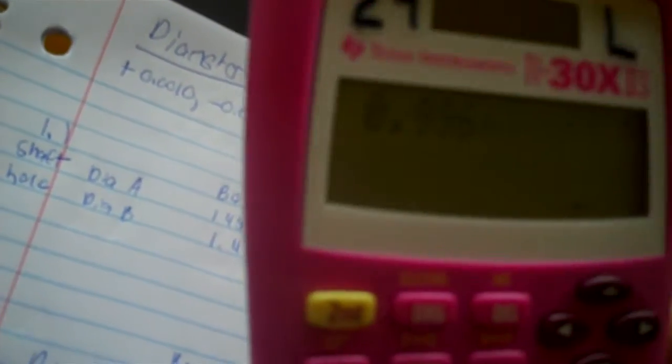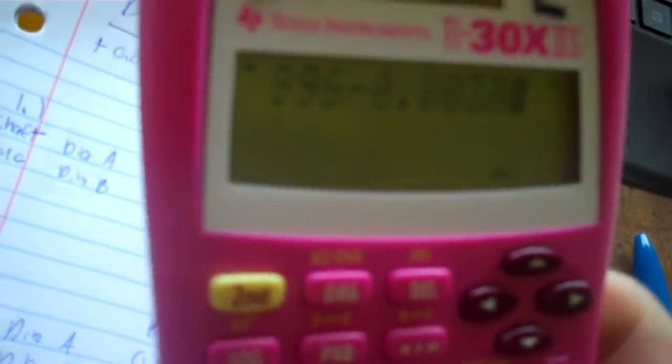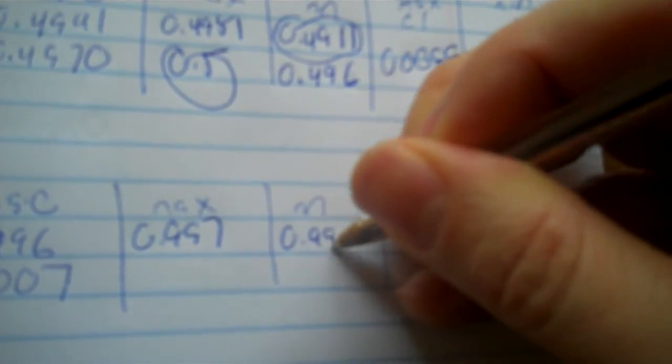And I subtract 0.0030, 0.993. 1.007 plus 0.0030, 1.01. 1.007 minus 0.001, 1.006.